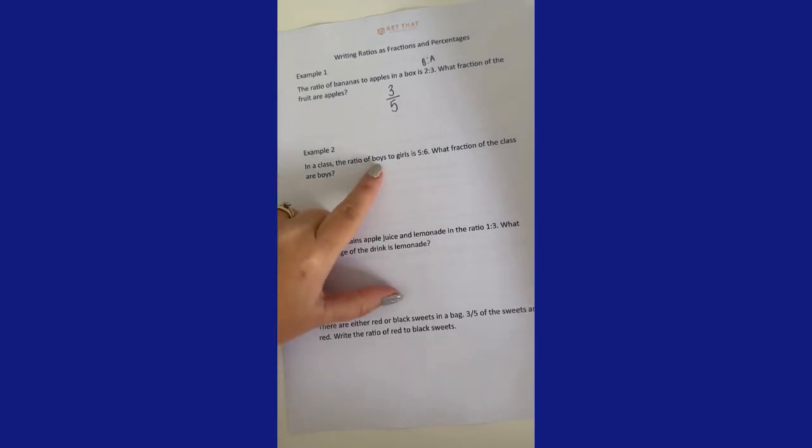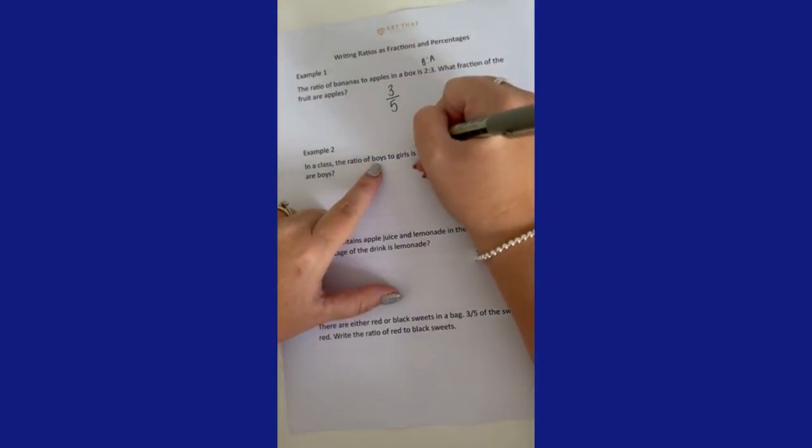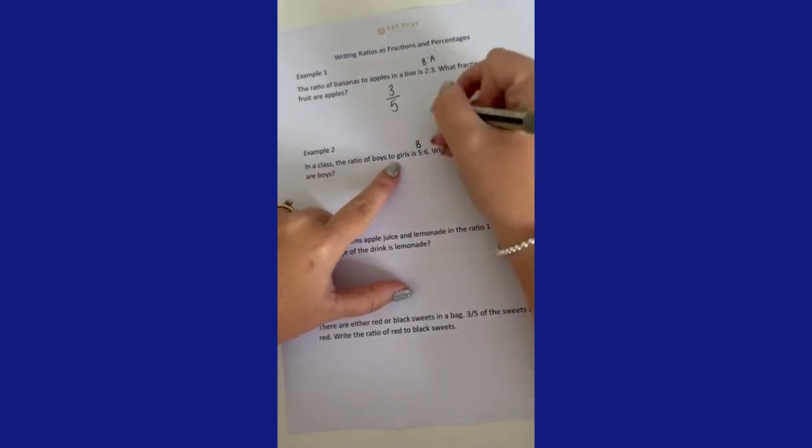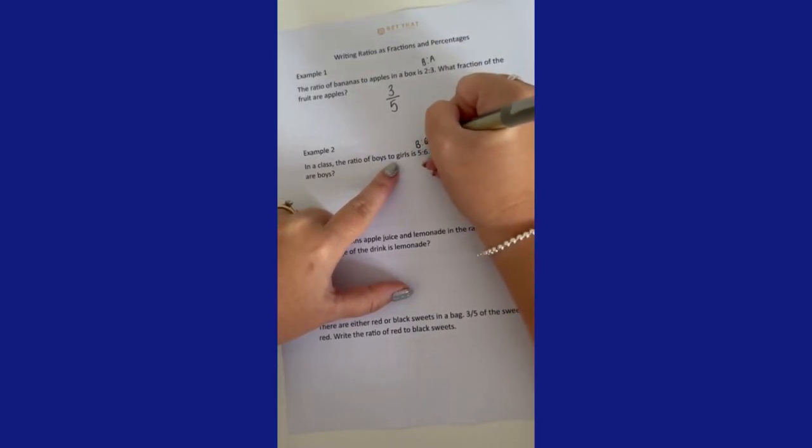Okay, example number 2. In a class, the ratio of boys to girls is 5 to 6. What fraction of the class are boys? Again, we need to make sure we are certain as to which part of our ratio is boys and which part is girls. Boys are spoken about first in the question, which means they are the first part of the ratio. Girls are second, which means they are the second part of the ratio. So I know that I've got 5 parts that are boys and 6 parts that are girls.